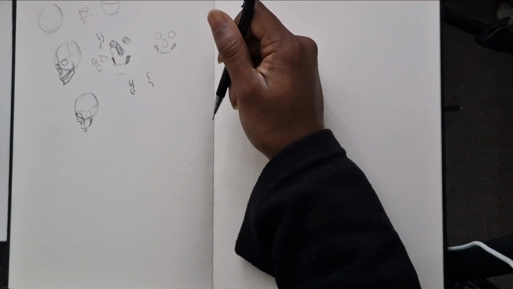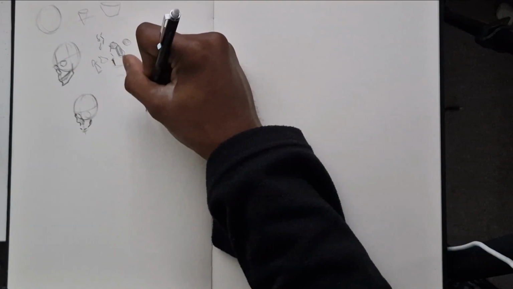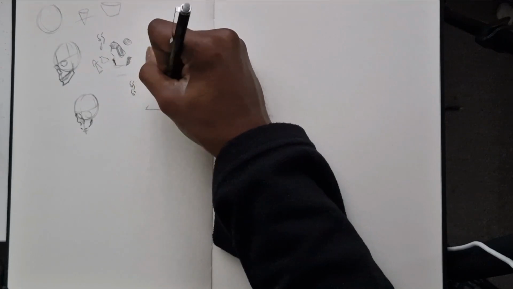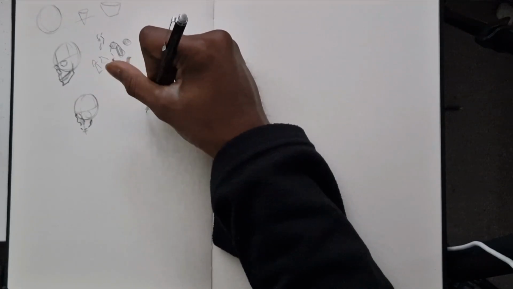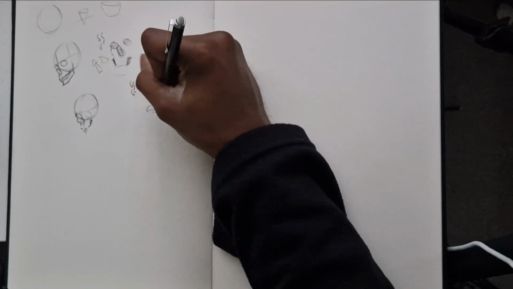Whenever you have the upper half of the skull, you can imagine it a bit like a cap or a helmet, because you're gonna have this visor like shape.